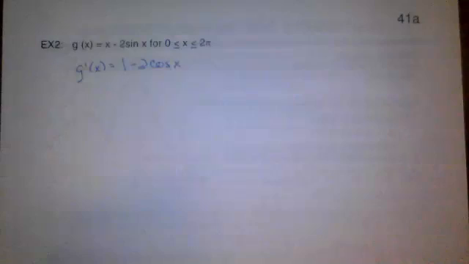All right, on the back we have one more example. Of course, we need to try a trig example. So the first thing we need to do is find our derivative. So derivative of x is 1. Derivative of sine is cosine. So we have 1 minus 2 cosine x.